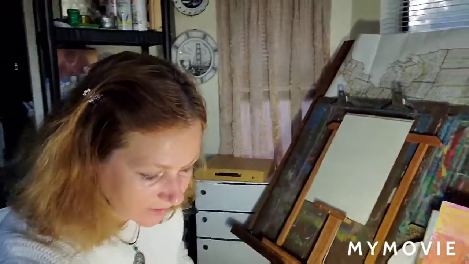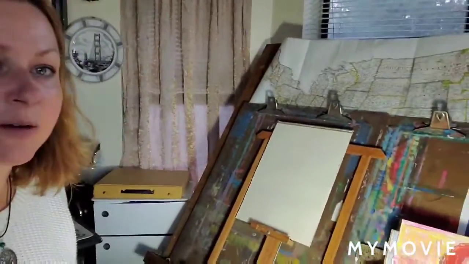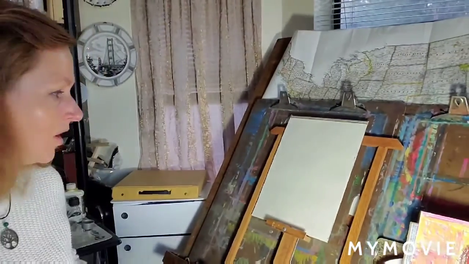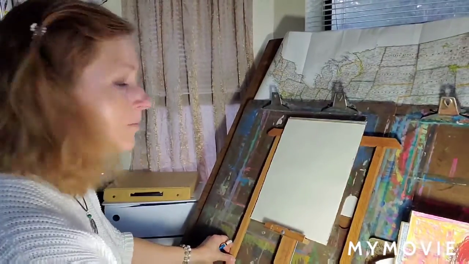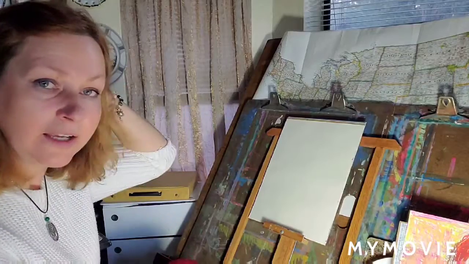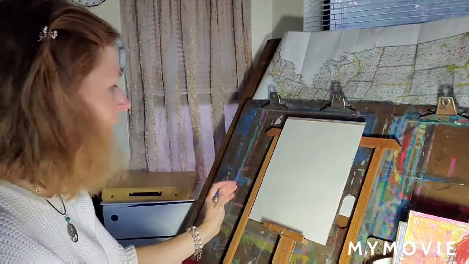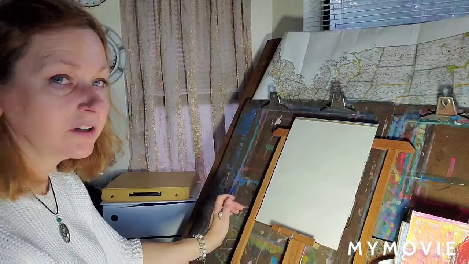So when I start, first of all, I want you to see what the beginning looks like. So I'm going to put my camera closer to my paper and my easel, so that you can see how I start my work.